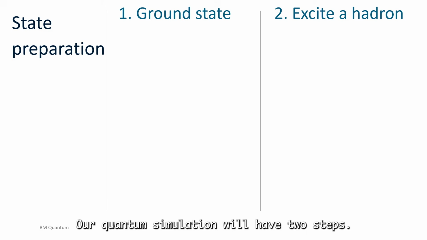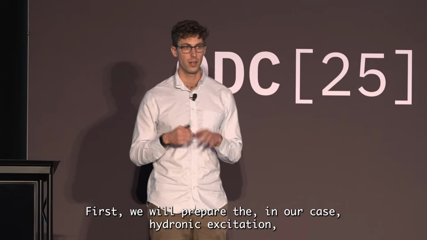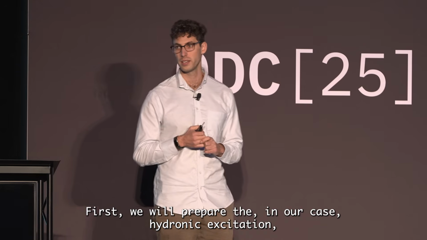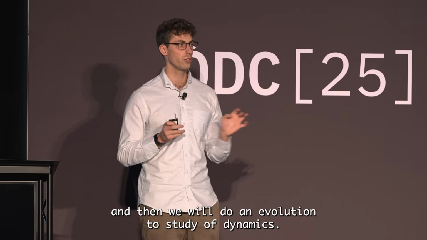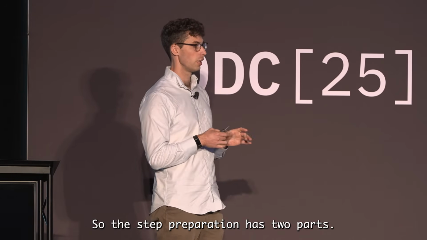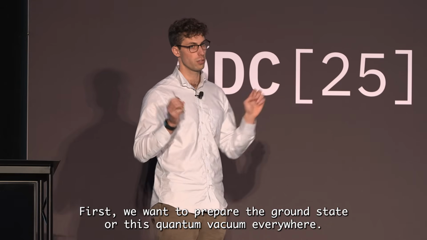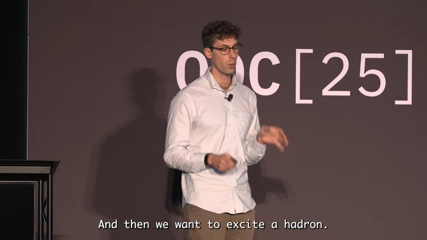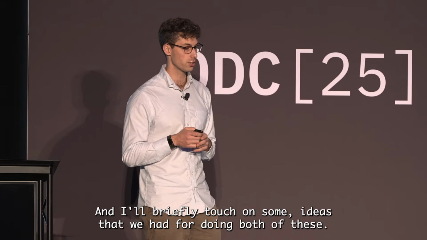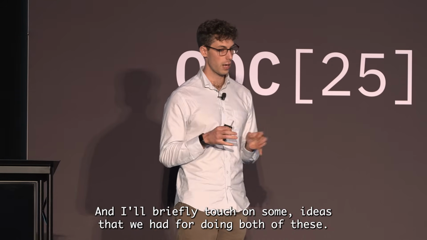Our quantum simulation will have 2 steps. First, we will prepare, in our case, a hadronic excitation, and then we will do time evolution to study its dynamics. So the state preparation has 2 parts. First, we want to prepare the ground state, or this quantum vacuum everywhere, and then we want to excite a hadron. And I'll briefly touch on some ideas that we had for doing both of these.